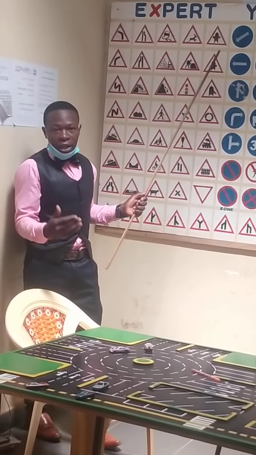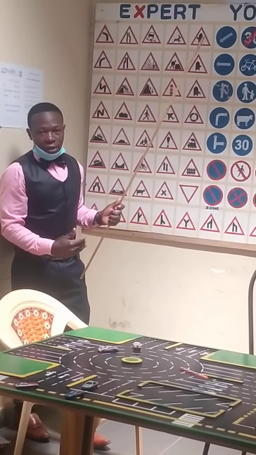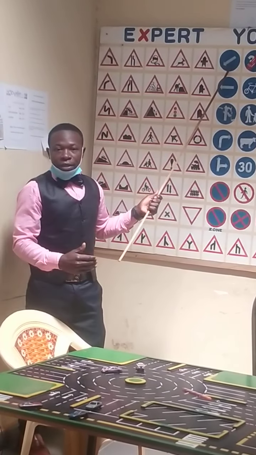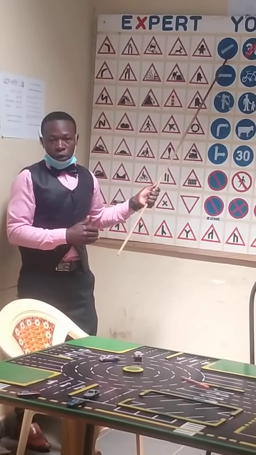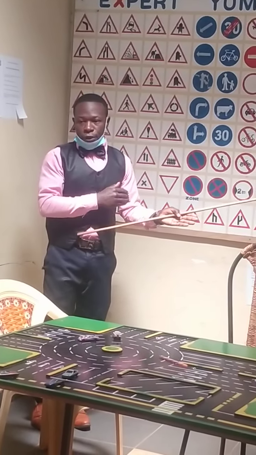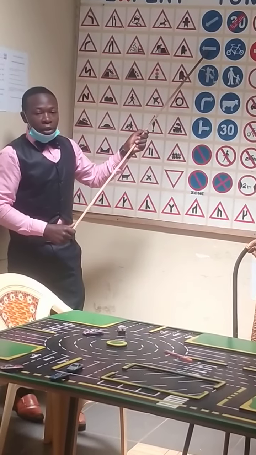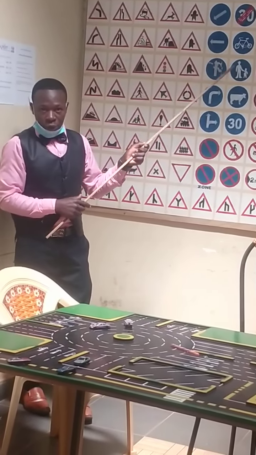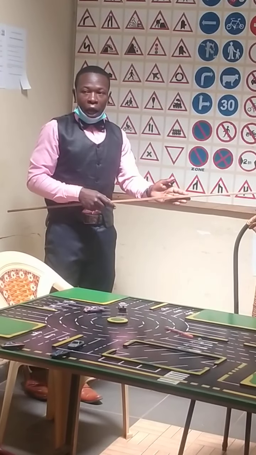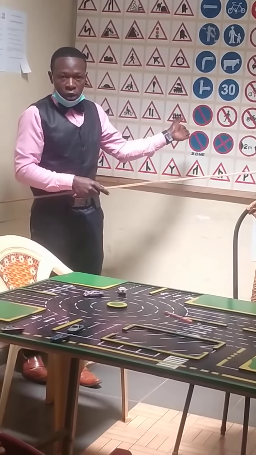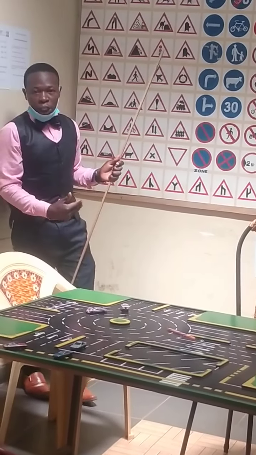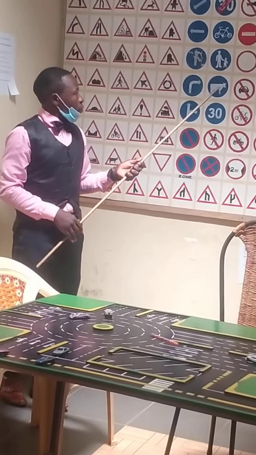So there's a difference between passing left and turning left. Passing left, there's no complete change of direction. You go straight, but at the end of the day, make sure you keep your left. Turning left, there's a complete change of direction. For instance, nilikuwa naenda straight, but now I need to change direction towards my left. So I need to turn left. So turning left, this is a complete change of direction.